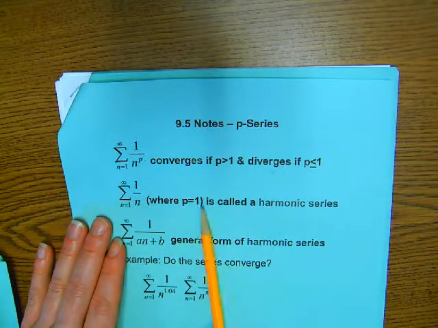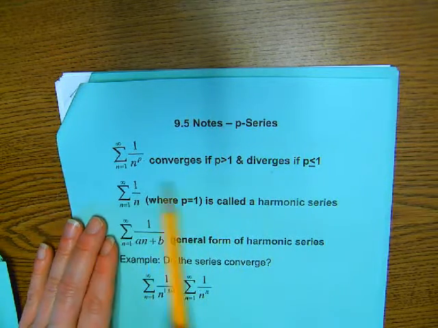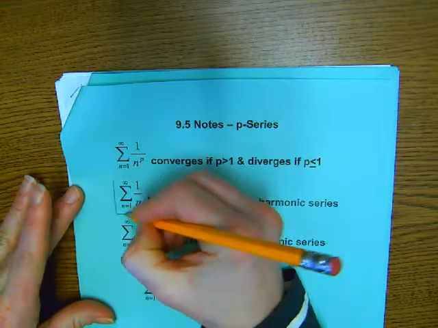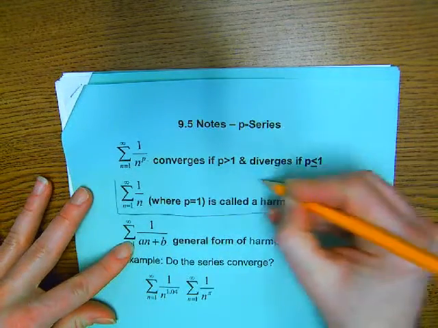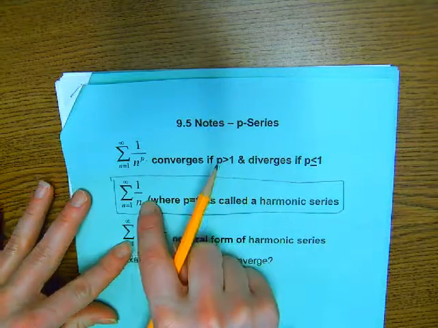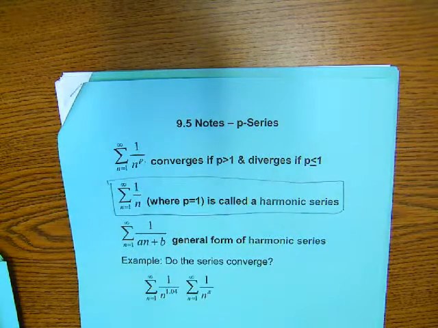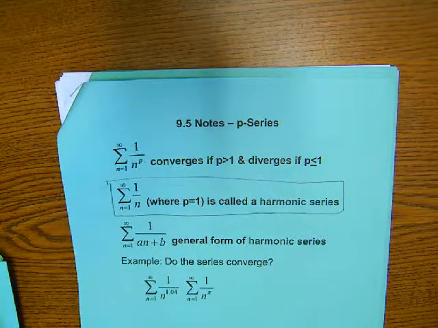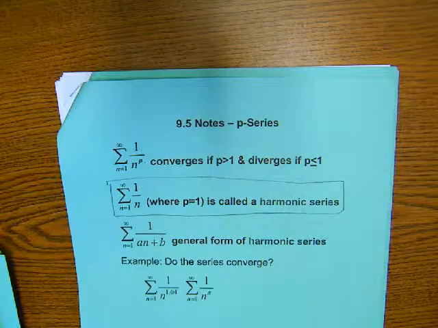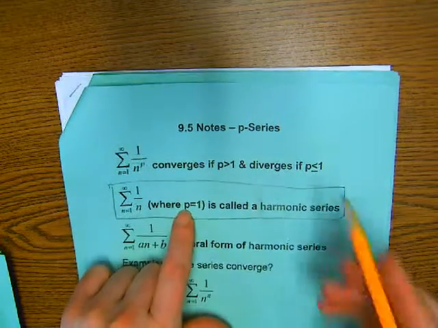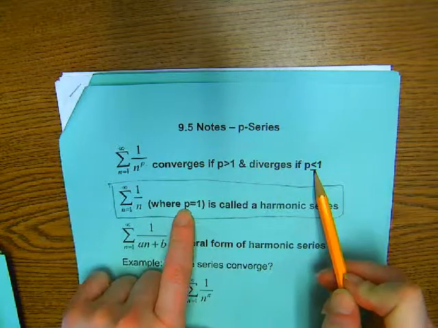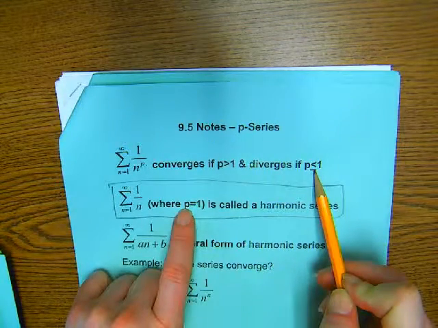Where p equals 1, this is called the harmonic series. This is a special series, when the power is 1 over n. And so what ends up happening when it is equal to 1 is, interestingly, it still diverges there.